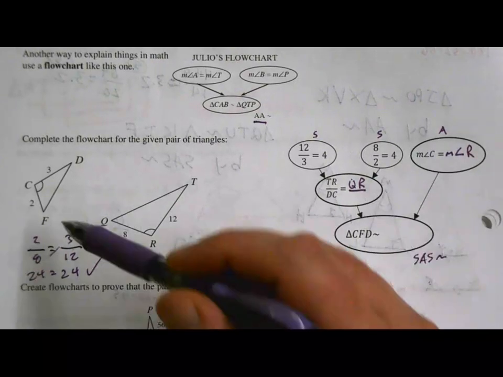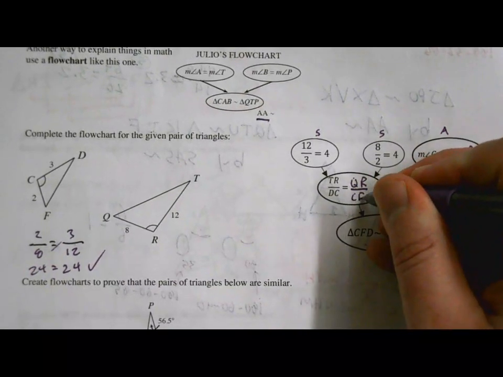This 2 was between the C and the F. Did I make a mistake there? Oh, okay, we're all good.